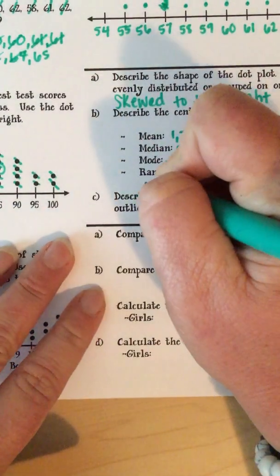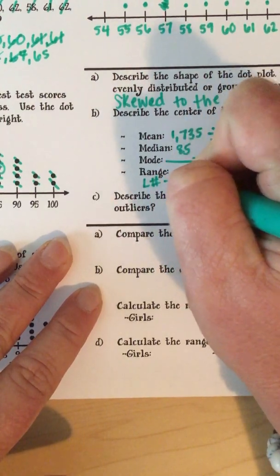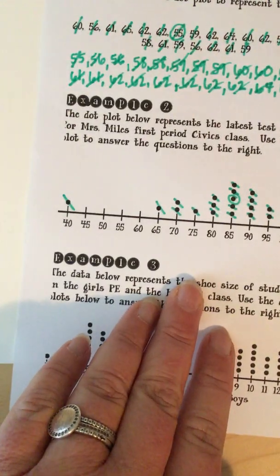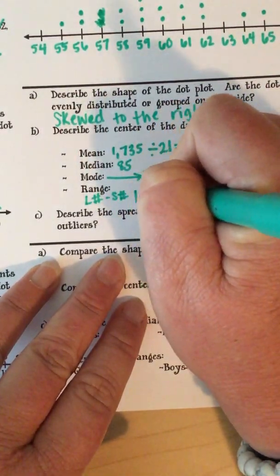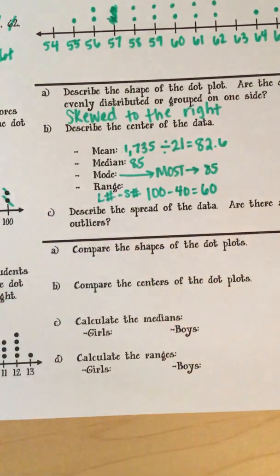And then the range, remember, is largest number minus smallest number. So my largest number is 100 and my smallest number is 40. So I'm going to do 100 minus 40, which gives me 60. So the range of my data set is 60.